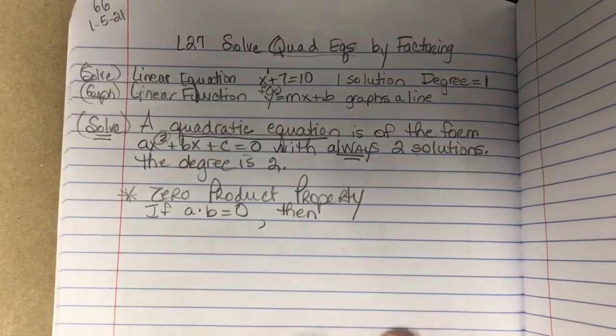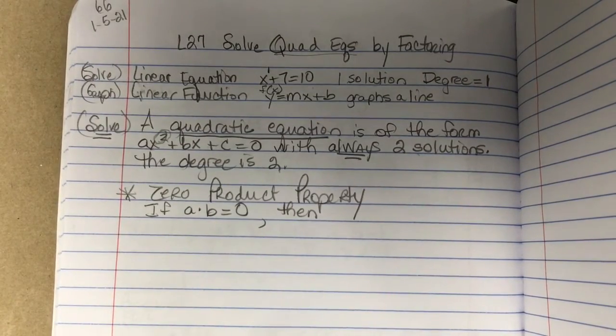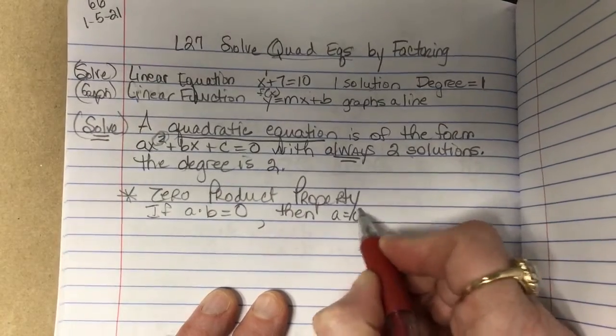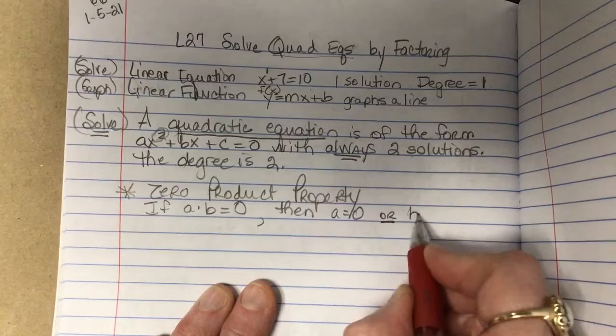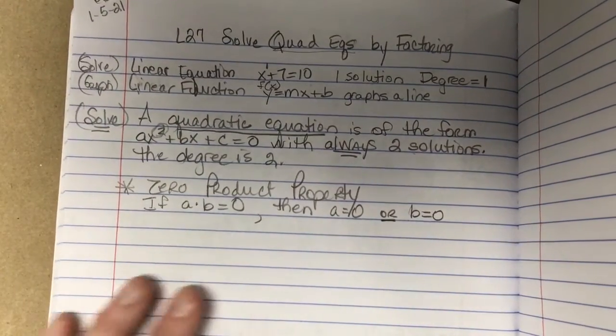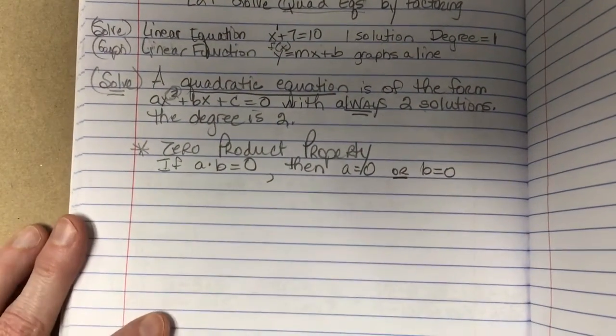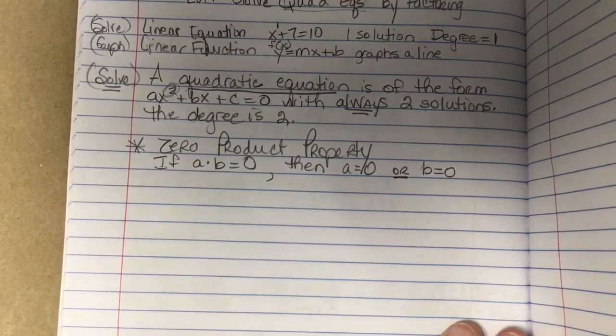If I'm going to multiply 2 numbers together and the answer has to be 0, what has to be true? One of them has to be 0. A equals 0, or, and that "or" is important, it's not "and", B equals 0. It can be both of them 0, but it doesn't have to be. It has to be at least one of them.